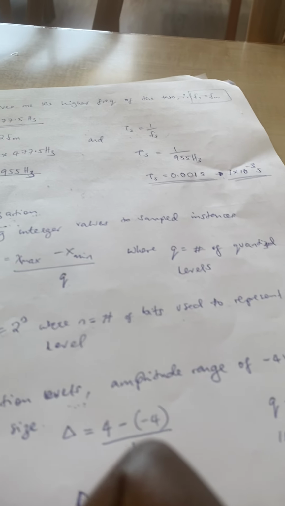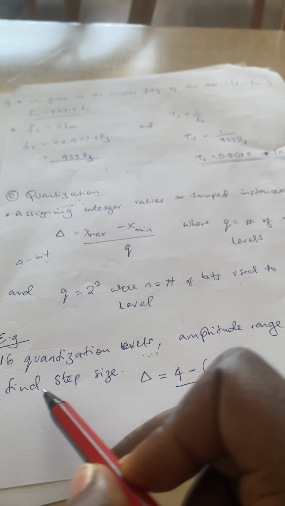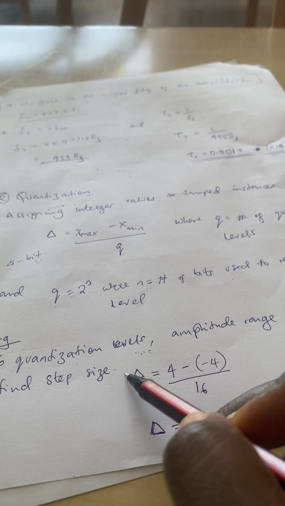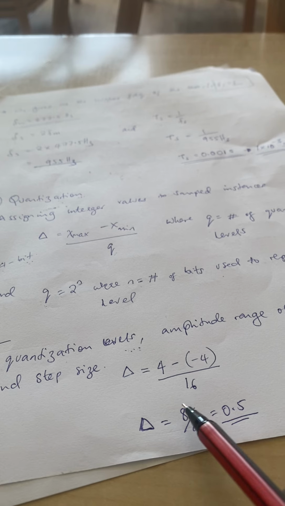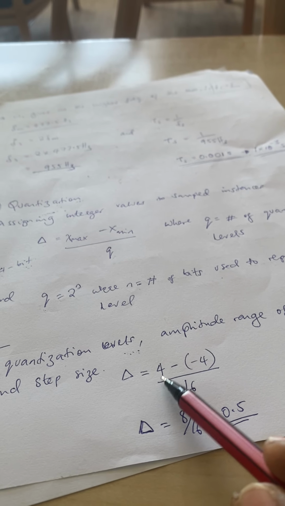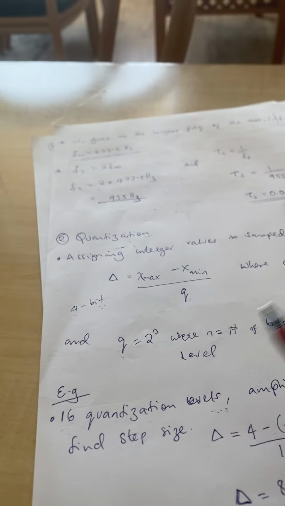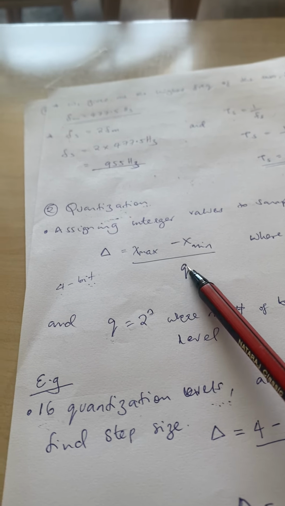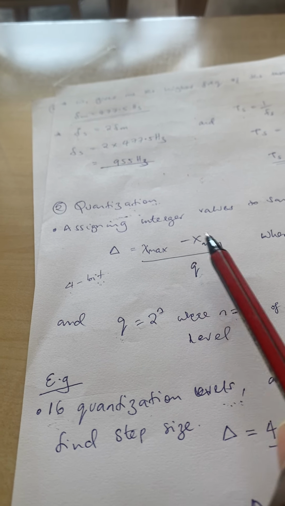And you were asked to find the step size. So the step size is this delta. So we go back to that formula. Step size is equal to the maximum amplitude, in this case +4, minus, so please take care of the signs, this is a minus and not a plus. It's maximum minus minimum.